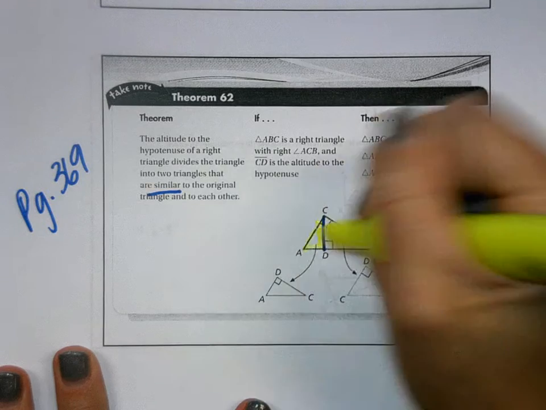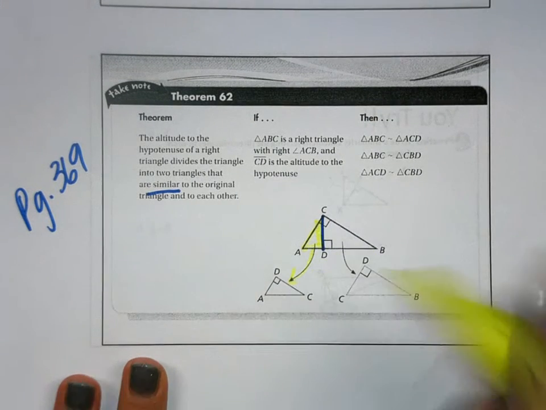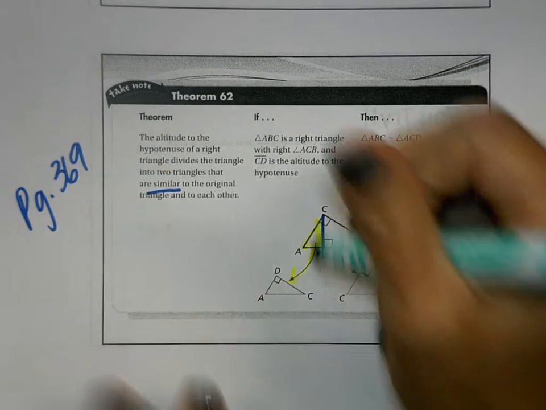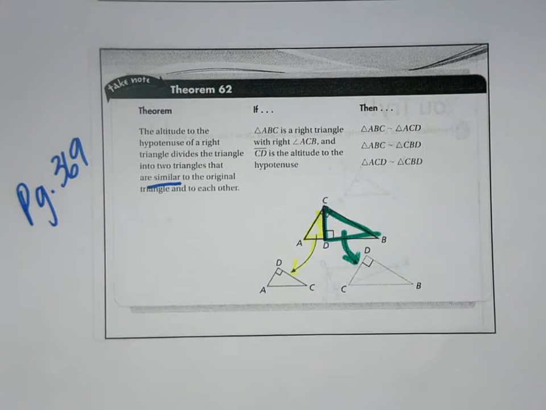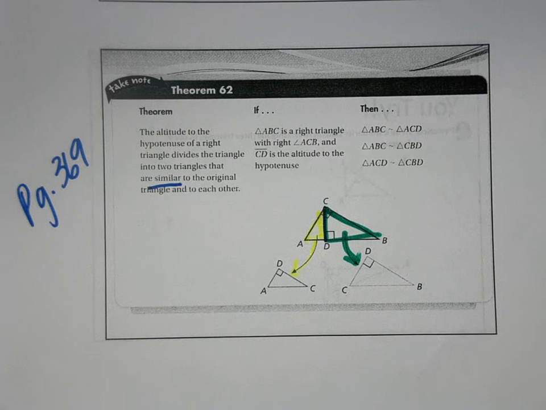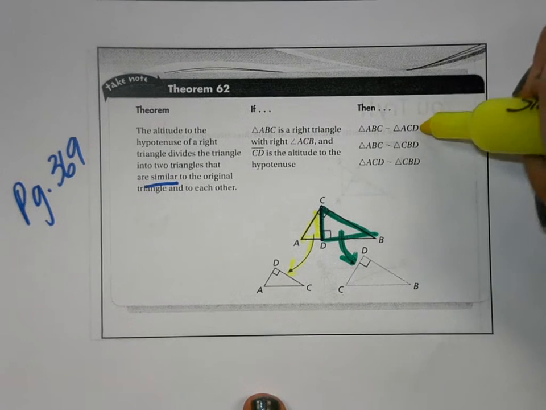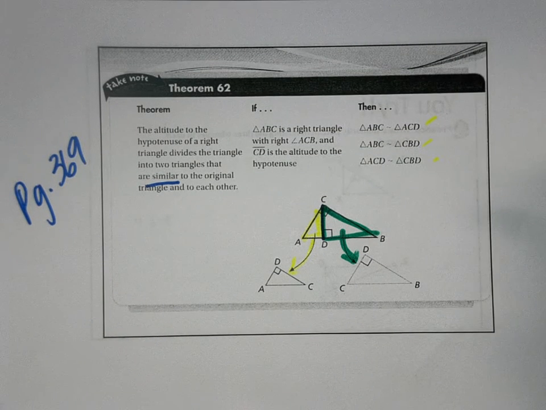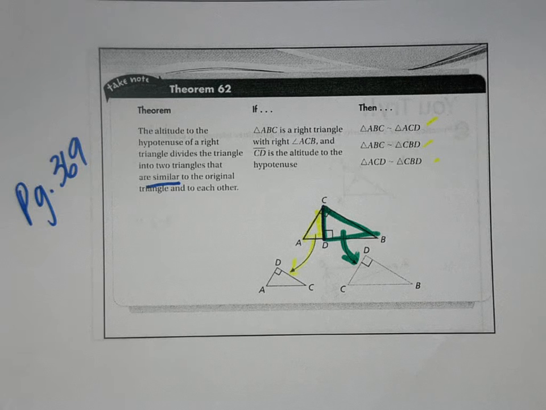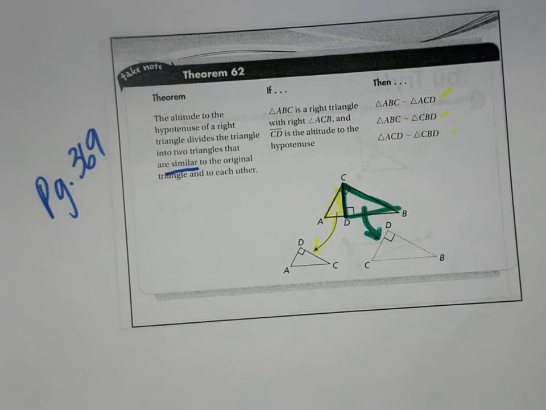So this is one right triangle, and that's what they wrote there. And then right here, this is another right triangle that is drawn right here. And then you have the whole big right triangle from the original figure. Okay, and so all of these triangles are, what does it mean here in the middle? They are all similar to each other, which means they're all proportional. Okay, so far so good? All right. Okay, we're going to move on to the next page, which is page 370.